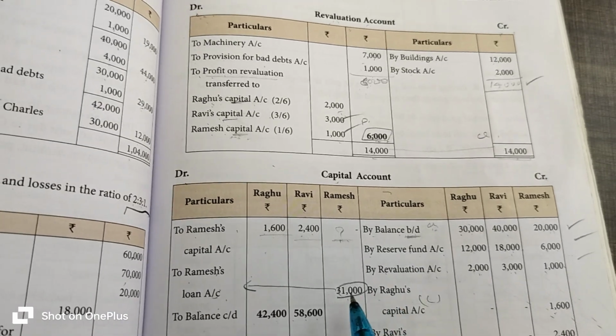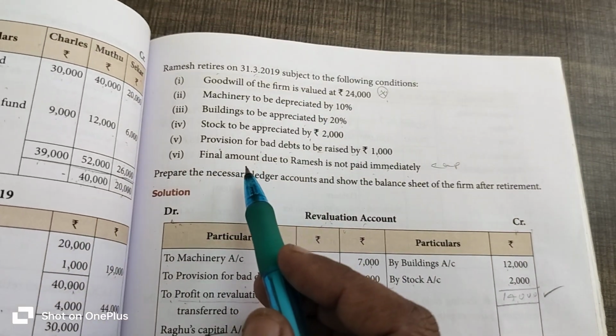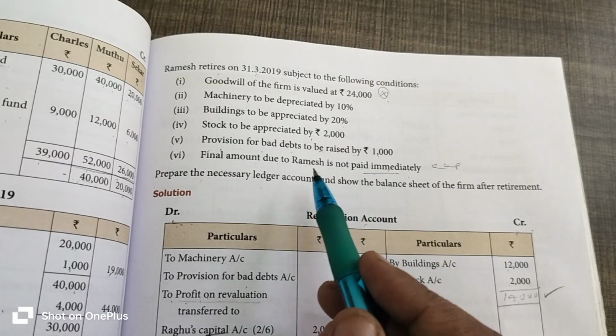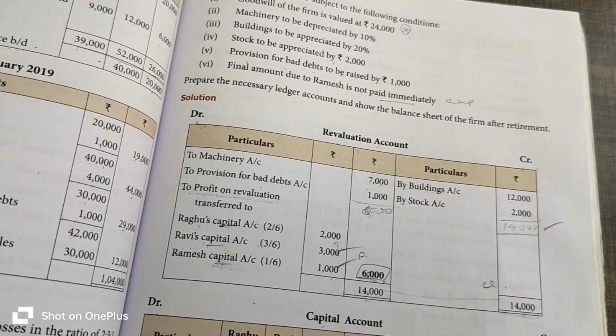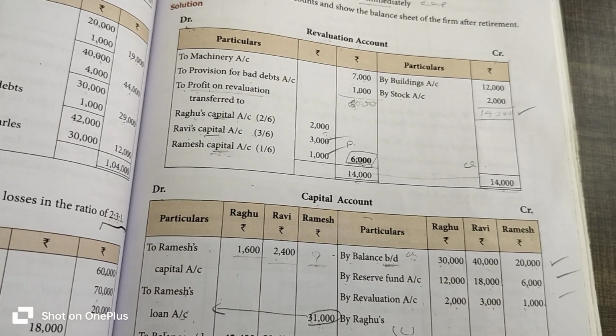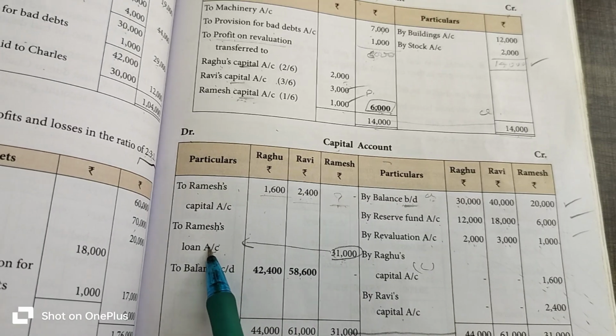That 31,000 rupees is not paid immediately, so it is called a due amount. That means the continuing partners have to pay the due amount of 31,000 rupees to the retiring partner Ramesh.